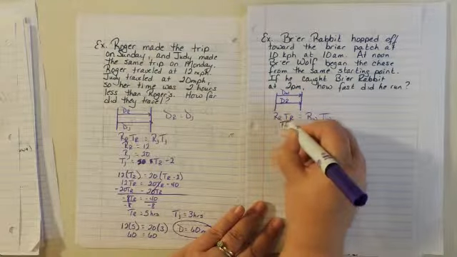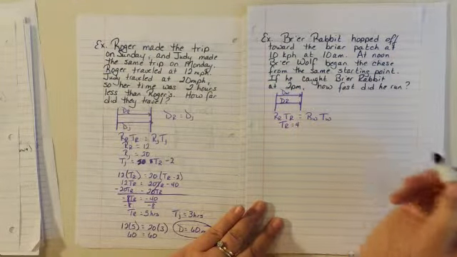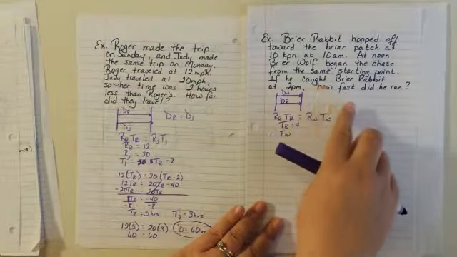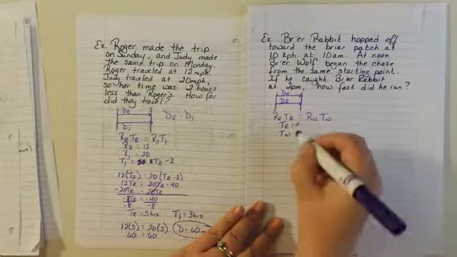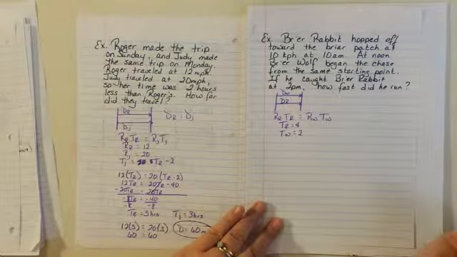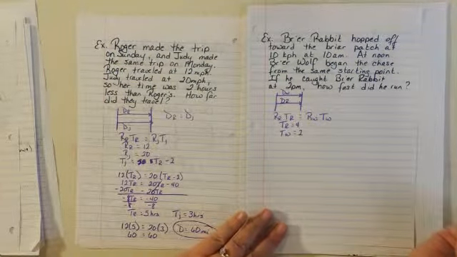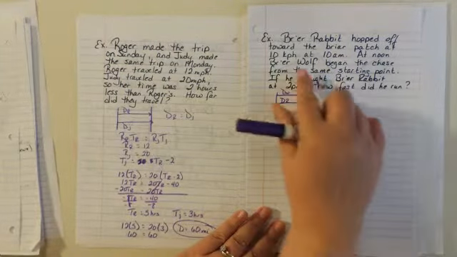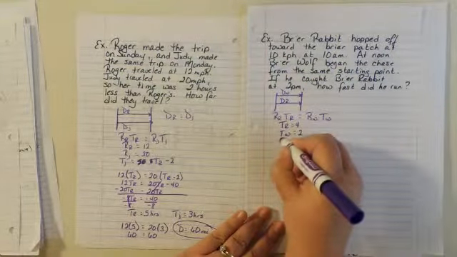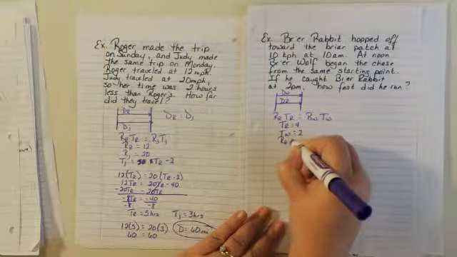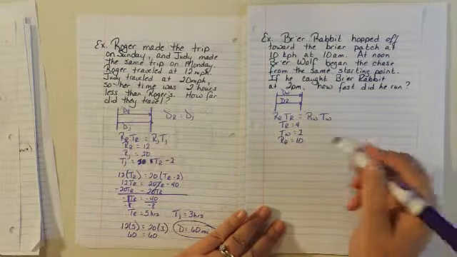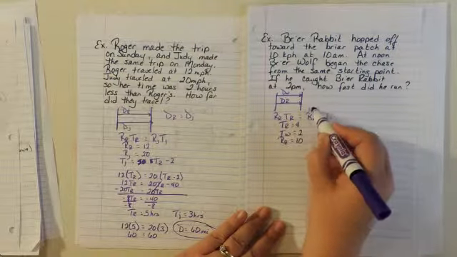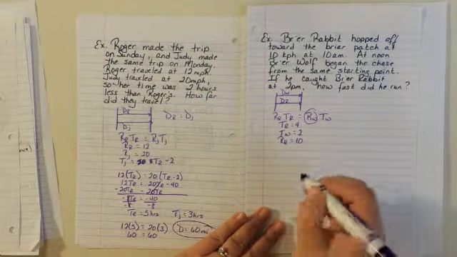We know that the time of the rabbit is from 10 o'clock until 2 o'clock, so that's 4 hours. The time of the rabbit is 4 hours. The time of the wolf started at noon, so the time of the wolf is 2 hours. And we know the rate of the rabbit is 10 kilometers per hour. So we can substitute all these into the beginning formula and solve for the rate of the wolf.